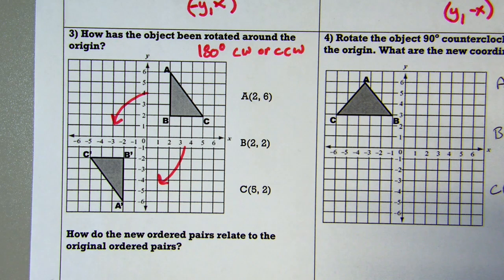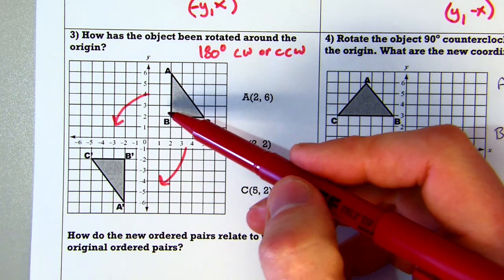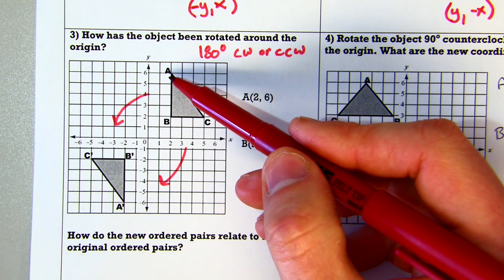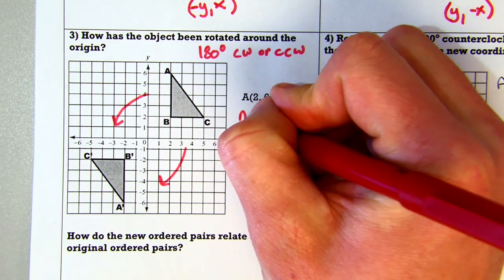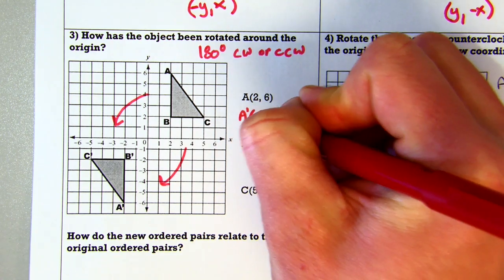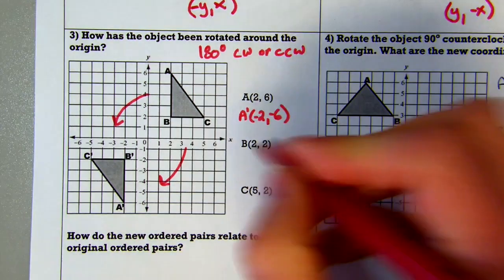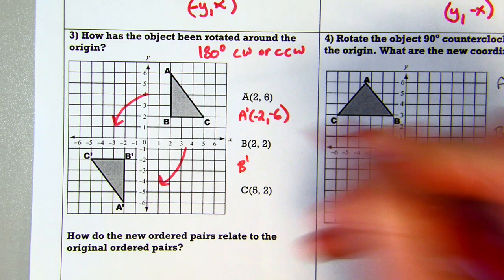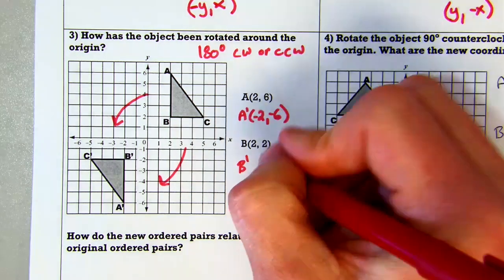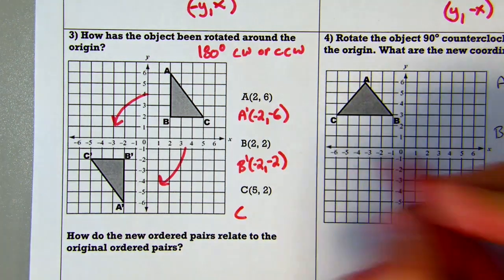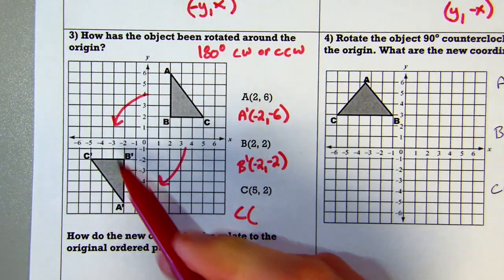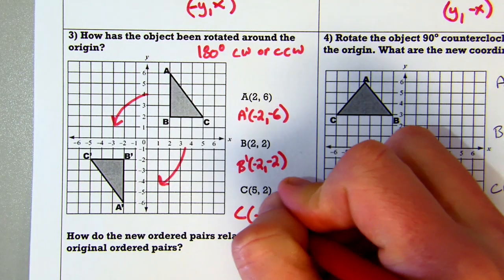Let's go ahead and look at our new coordinates here. Let's start with A. Our A prime is negative 2, negative 6. Our B prime turns out to be negative 2, negative 2. And our C prime turns out to be negative 5, negative 2.